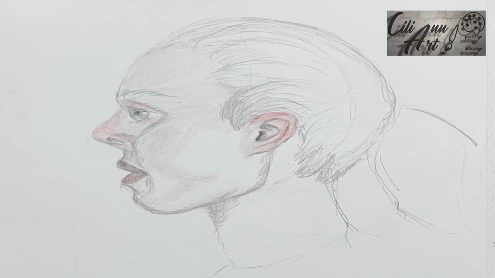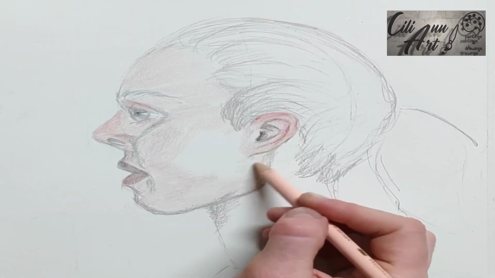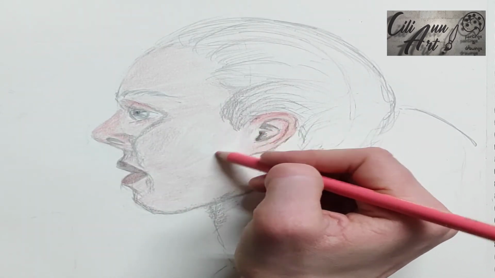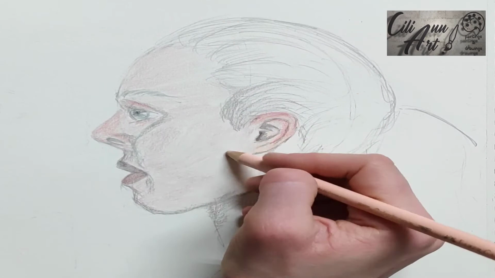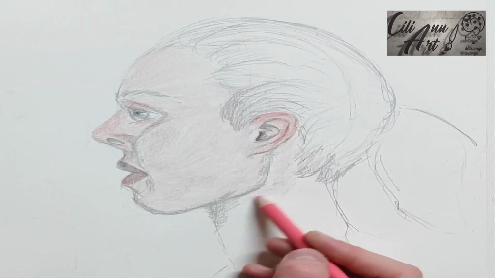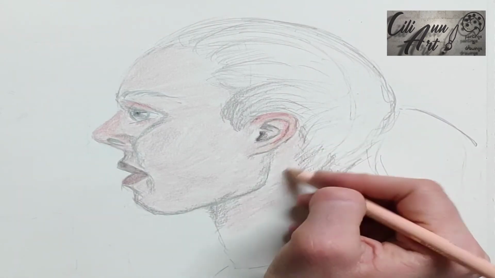And so I'm putting in the color basically as I looked at the photograph and I noticed which parts had more pink to them. So those parts got the light pink, and whichever parts were very significantly darker got the dark pink. And the rest of it basically I filled in with the peach color.